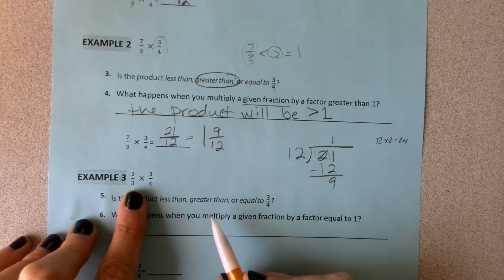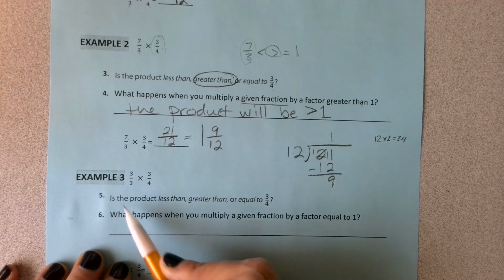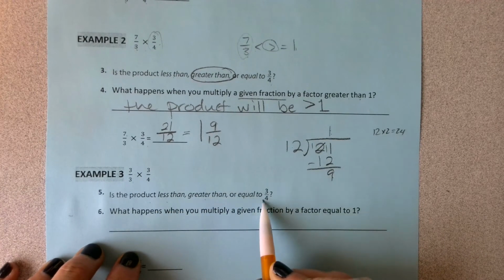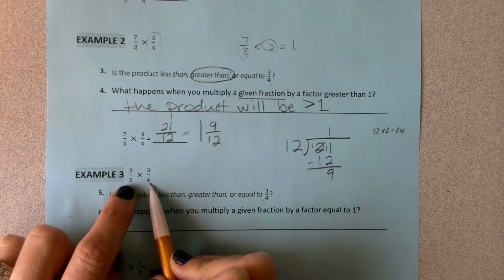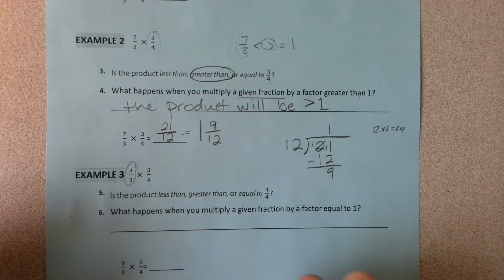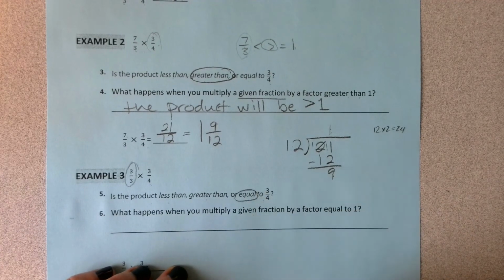What about this one? This example, 3/3 times 3/4. Is the product going to be less than, greater than, or equal to 3/4? So what are we even multiplying times 3/4? What does that equal? That's 1 whole. So it's going to be the same thing. We're going to get the same answer. It's going to be equal.